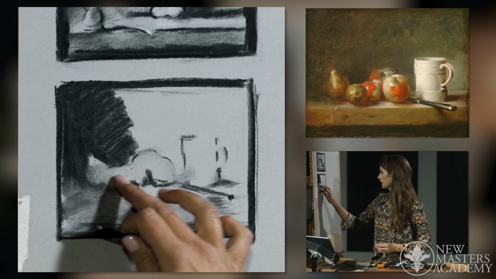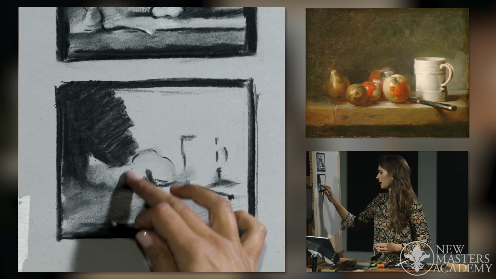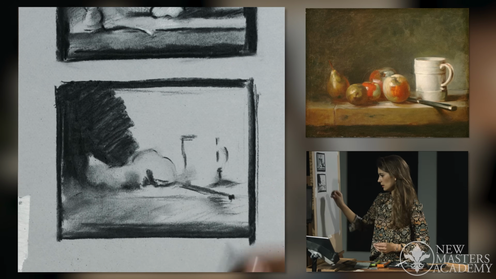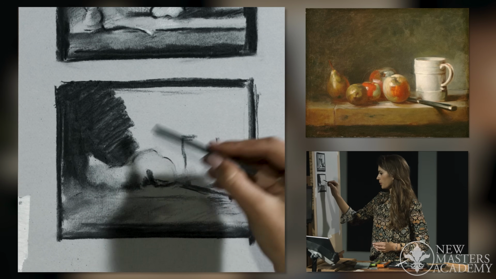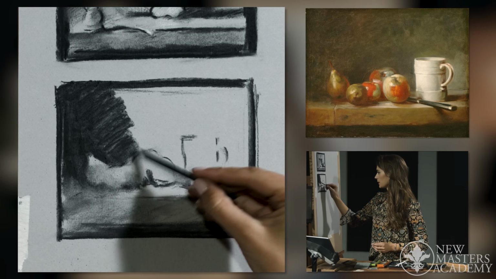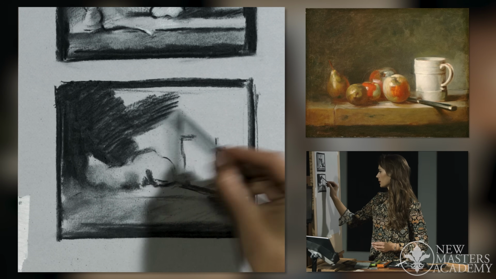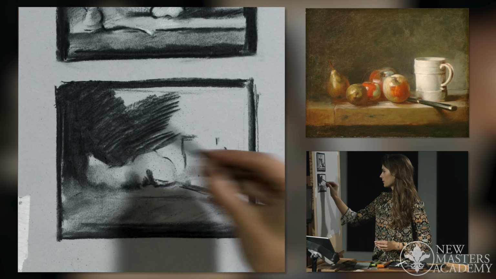So these little apples, they do have their highlights, but they are predominantly mid-tone objects with some areas of dark. So let's keep going with the background.